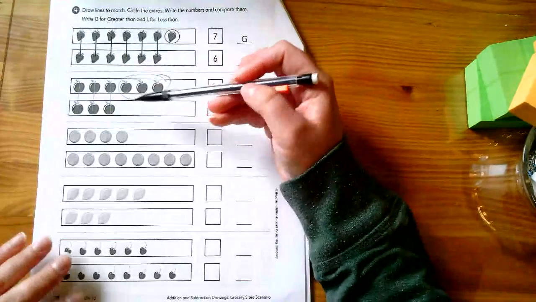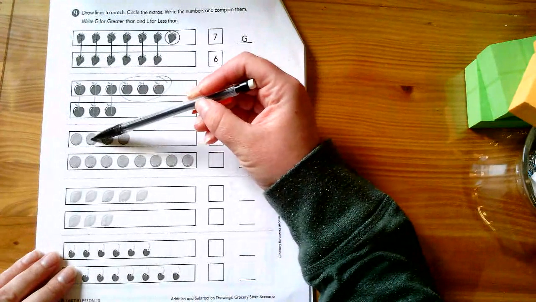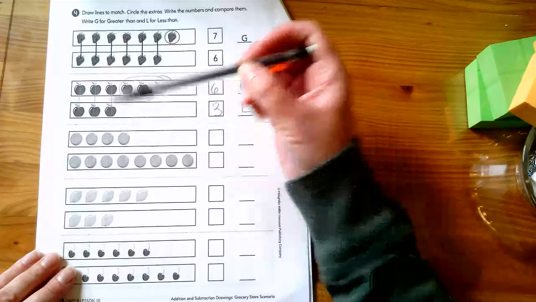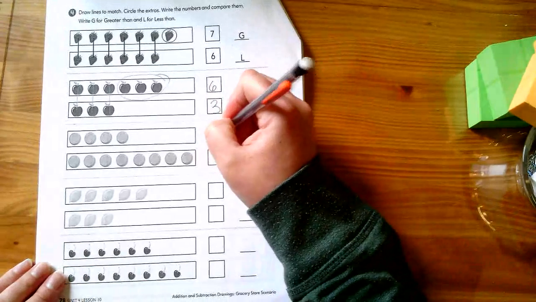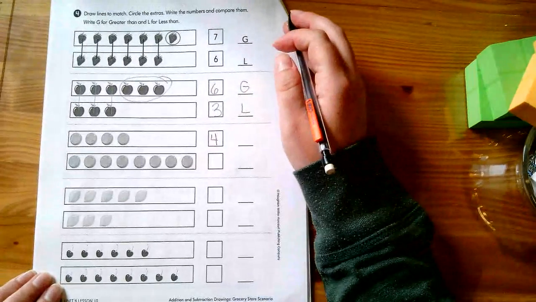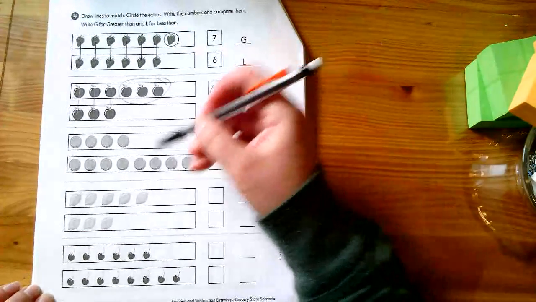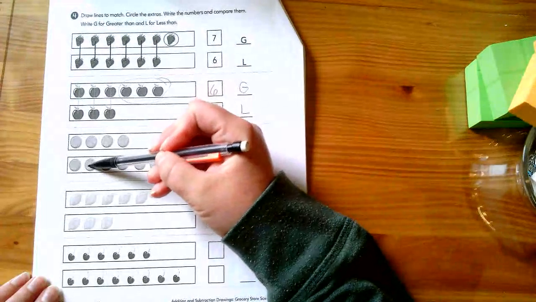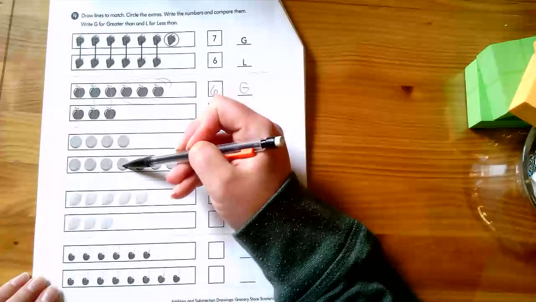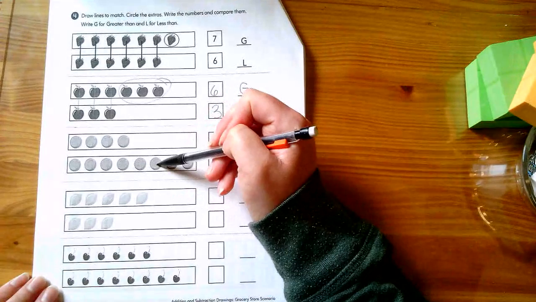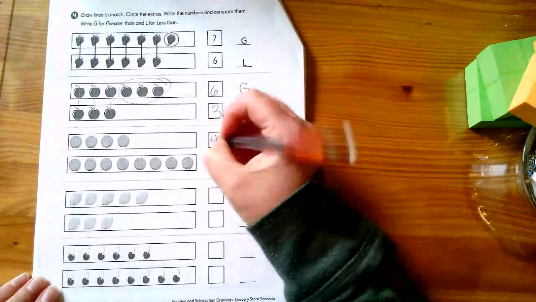We start by counting our groups. 1, 2, 3, 4. 4 oranges on the top. And now let's find out how many are on the bottom. 1, 2, 3, 4, 5, 6, 7, 8.